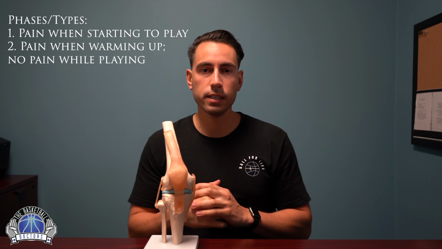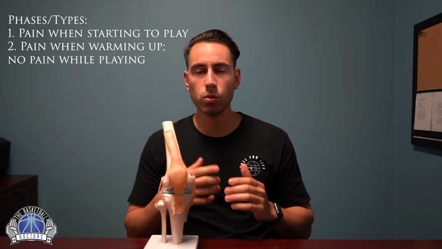So one of the phases is that people get pain once they start playing the sport. So meaning they're okay, but once they start jumping, running, they'll start having pain in the patellar tendon. The other phase is people have pain when they're warming up, but once they are ready to warm up and everything, they have no pain while playing basketball.